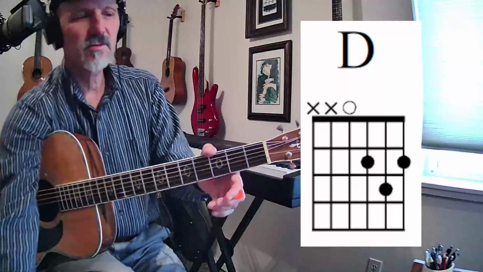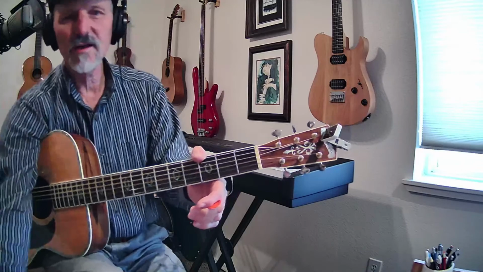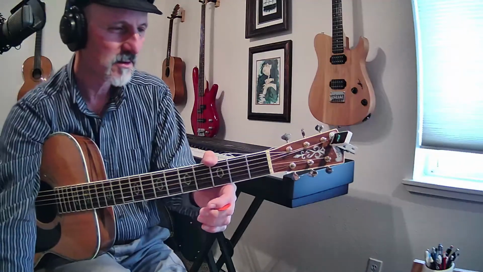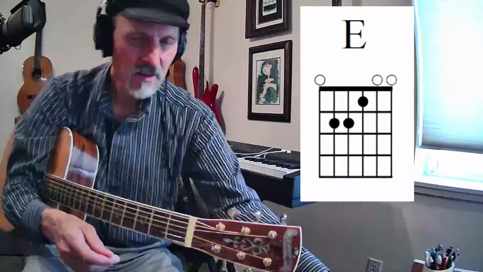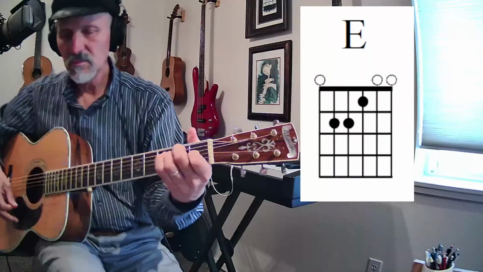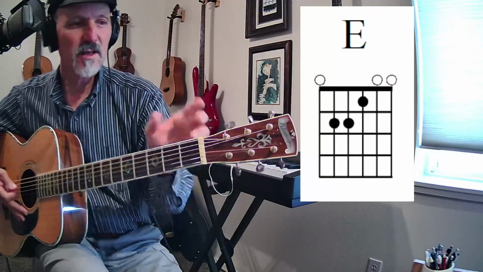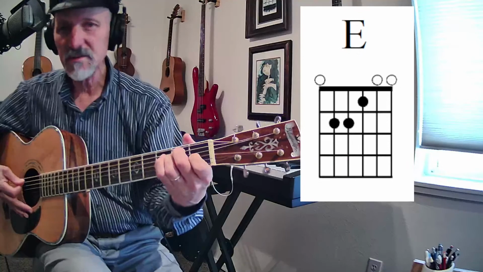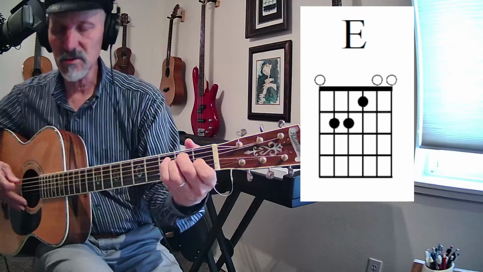Let's go to another chord. Let's go up the scale and go to the E chord. There's an E chord. So an E chord, you'll notice that there's no X's on this particular chord. Everything is just open. You've got the open E, right? So that low note is the root note.